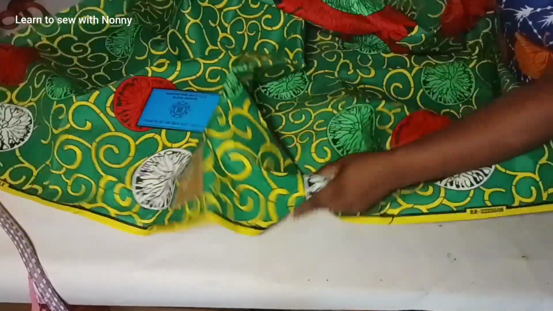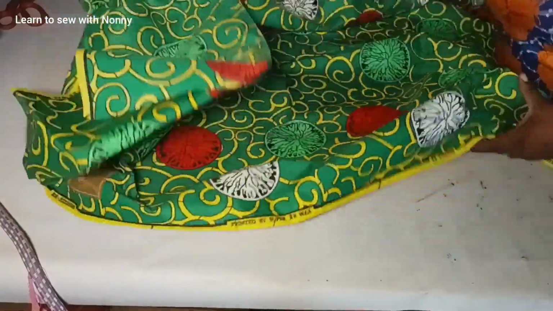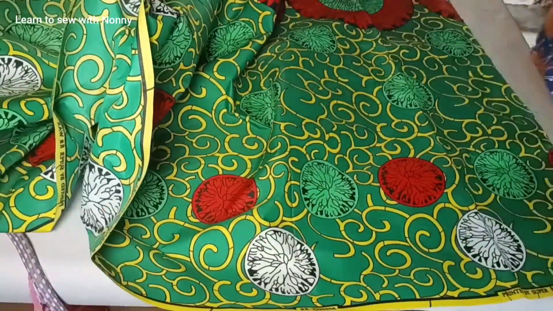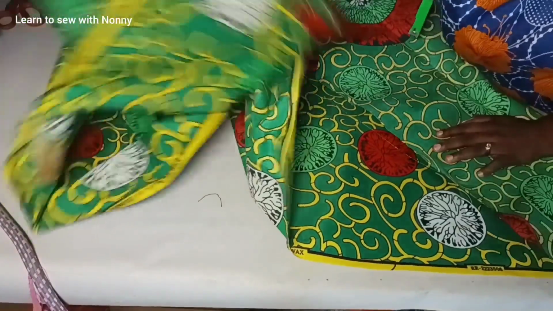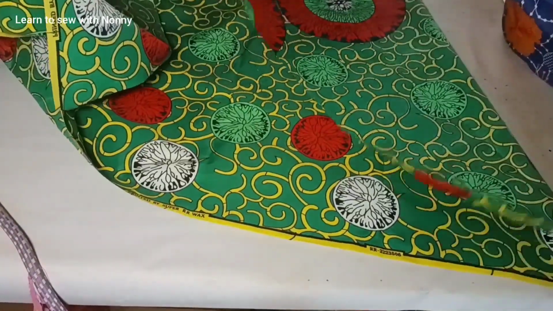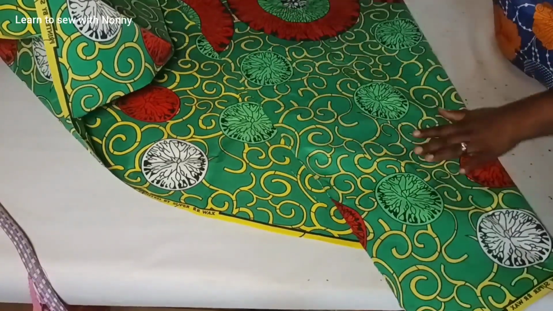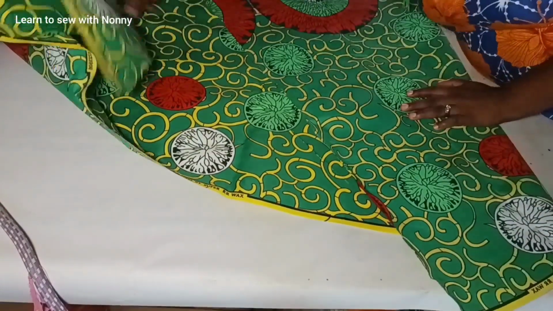Now for my Ankara, I'm going to fold it in bias form. Okay, so what it means is just folding slightly in form of a triangle. So that's what I'm doing. And it's not a full flare. You can see that the design that the model is wearing is not so full. Okay, so we're not going to fold it on a full flare, right? So I'm just tilting it slightly. You can see the way I fold there, just slightly like so, because the flare is not so much.